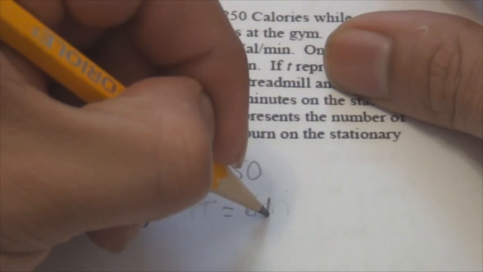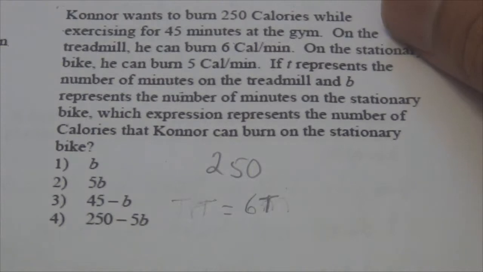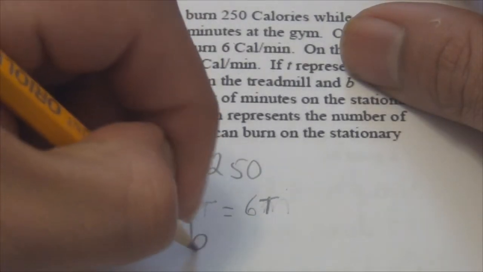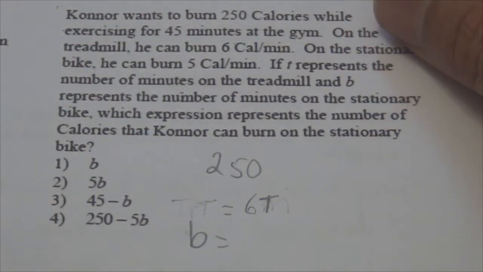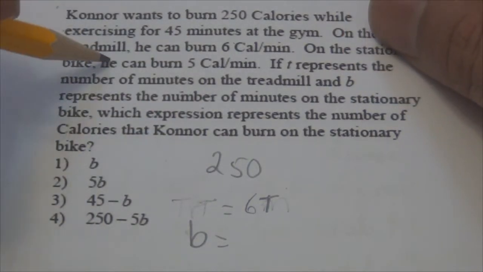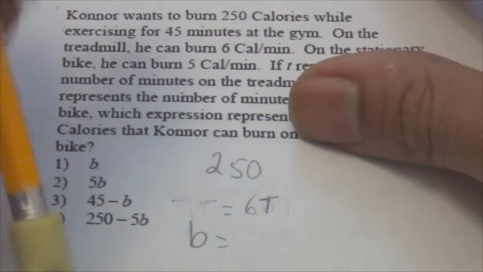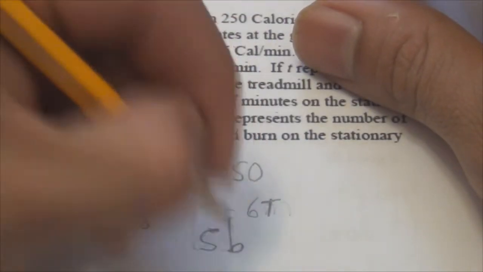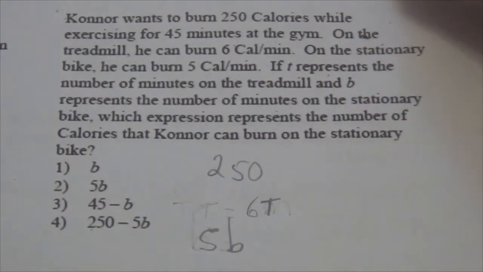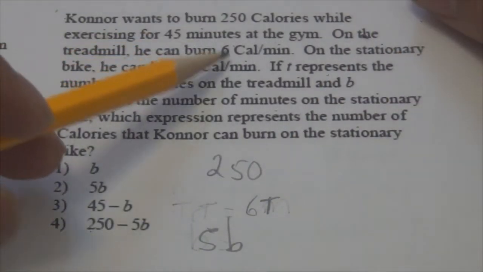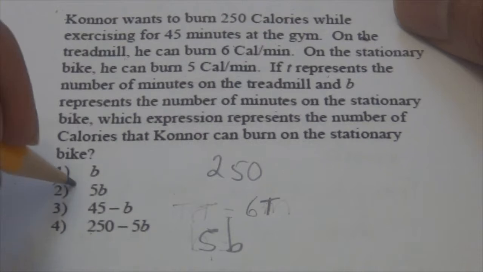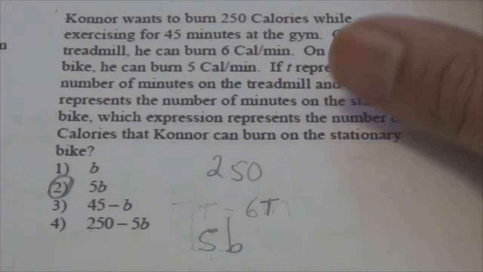B is the number of minutes on the stationary bike, and he burns 5 calories per minute, so 5B. The treadmill would be 6T. I got it. Choice number 2.